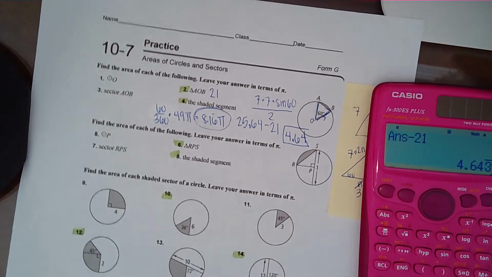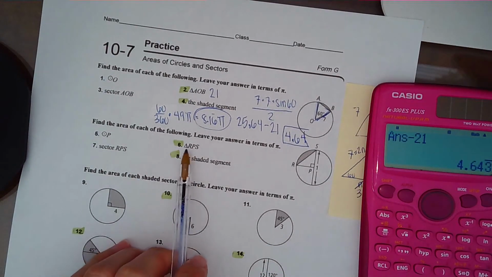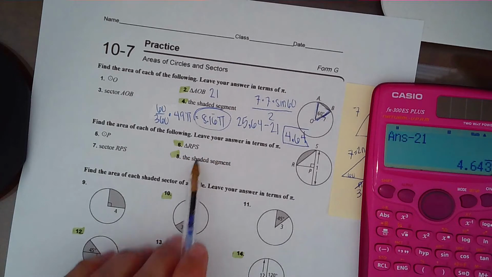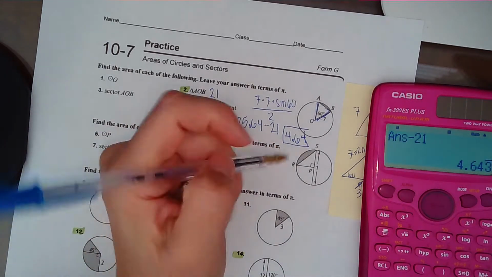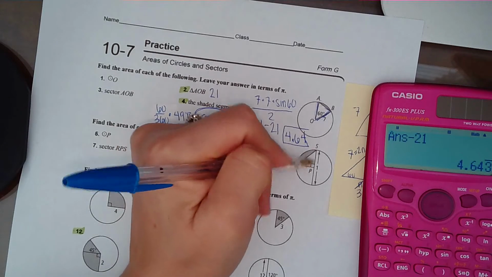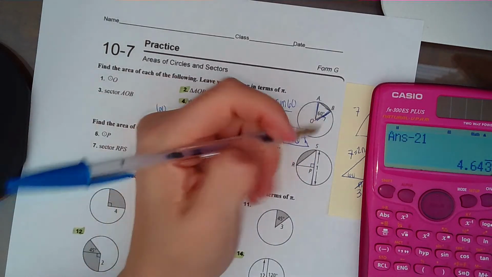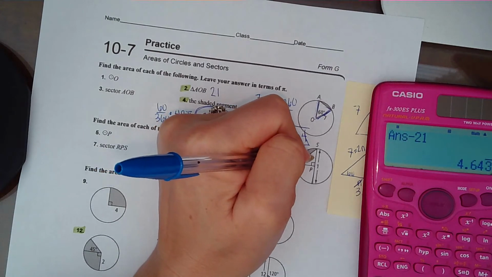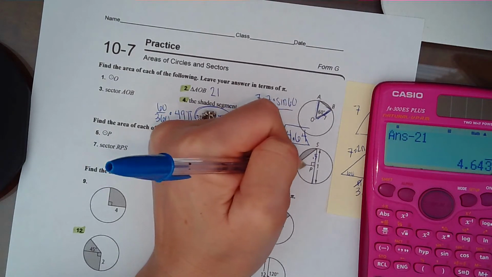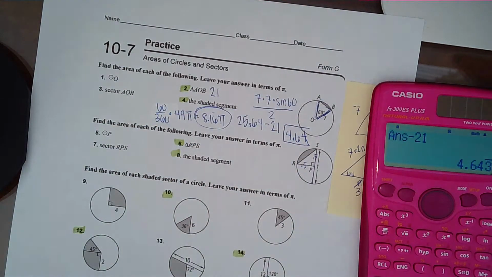Okay, so let's look here. It says triangle RPS is what they want me to find the area of. Well, if I know that the whole diameter is 1, then I know that this piece is 0.5, and I know this piece is 0.5. So I'm going to find the area using sine again.